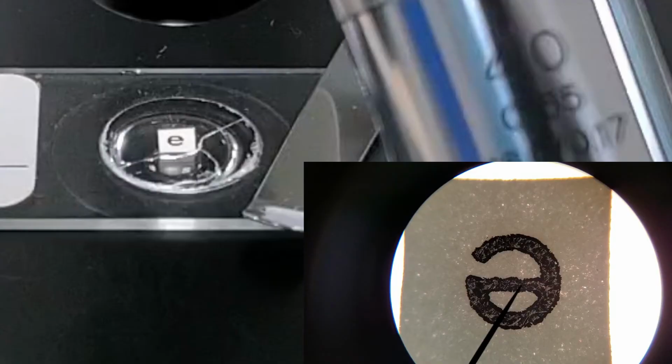The field of view is just whatever you see through the ocular lens. One thing to keep in mind when looking at your sample is that the image that you see through the eyepiece is mirrored in both the horizontal and vertical directions. This basically means that the image that you're seeing is rotated 180 degrees or upside down.